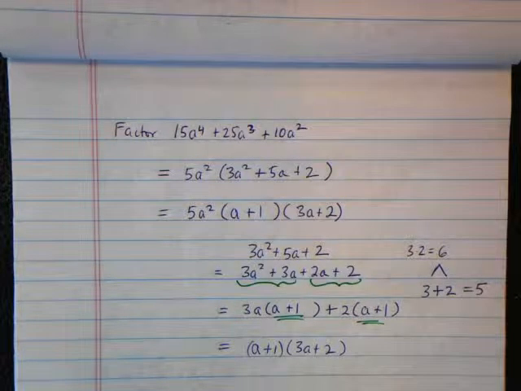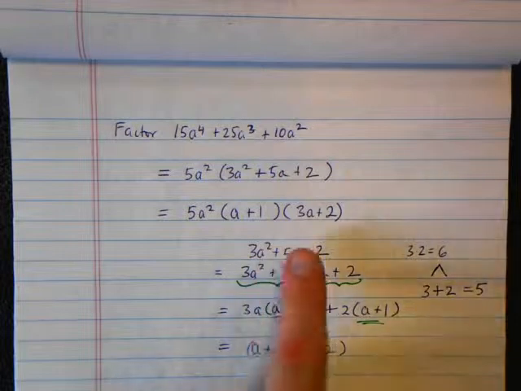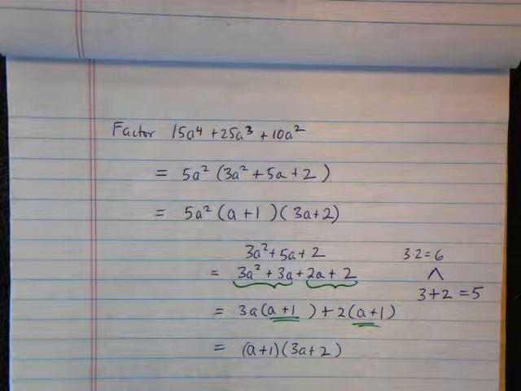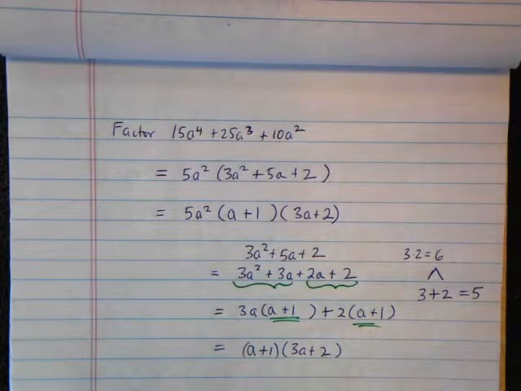Questions on that? Yes? It doesn't matter the order you put it in. It does not matter the order that you put it in. And it kind of looks awkward to me. Personally, I would have preferred to have the 3a plus 2 first. It just looks weird to me. But no, the order that you put it in doesn't make any difference. I just put it in that order because that's the way it came out. But I agree, it does look a little awkward to me. Other questions?